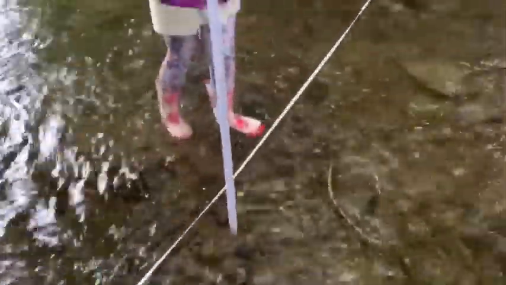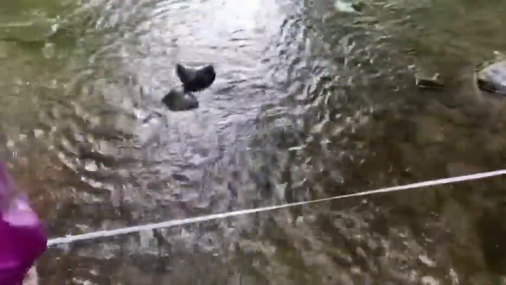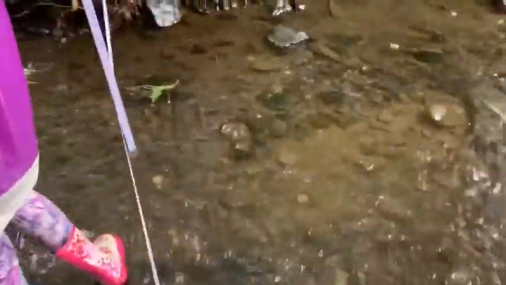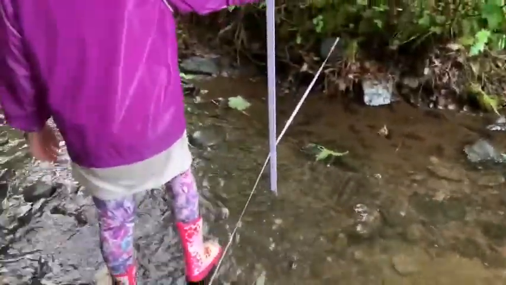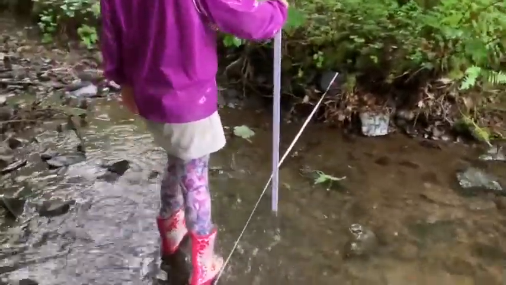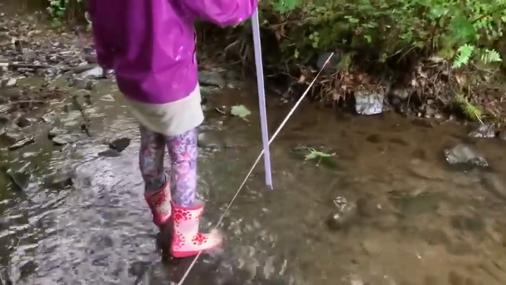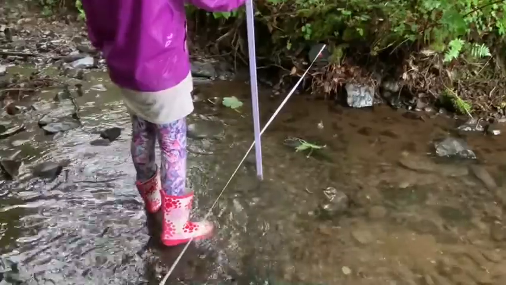Now I'm going to invite my assistant to come in and demonstrate how you get a depth measurement. So first thing she's going to do is she's going to jump over the tape measure, and she's going to stand downstream from the meter ruler. And the reason that she has to stand downstream rather than upstream, that's upstream up there, is if she was in front of the meter ruler, if she was upstream of it, she would distort the depth measurement and we would have an inaccurate depth reading. So she's going to stand downstream.